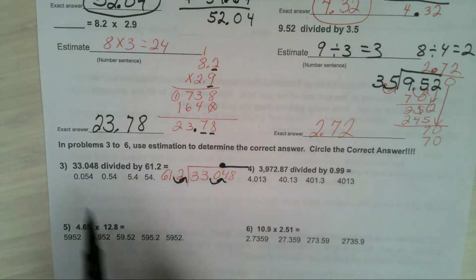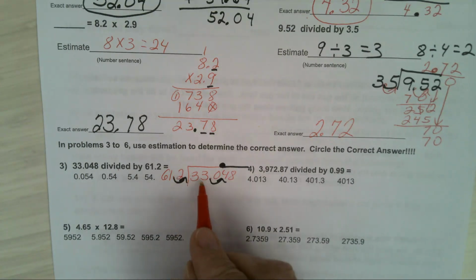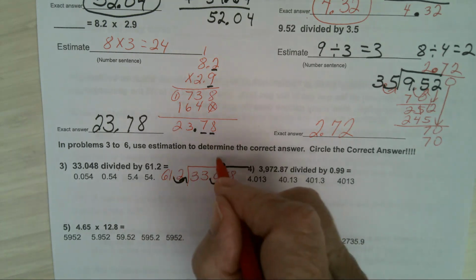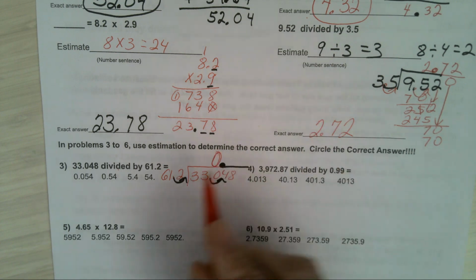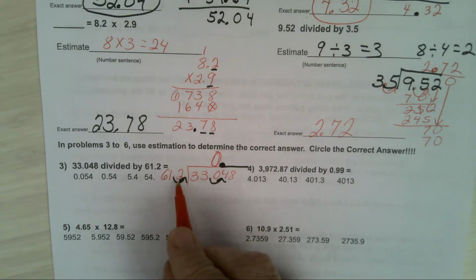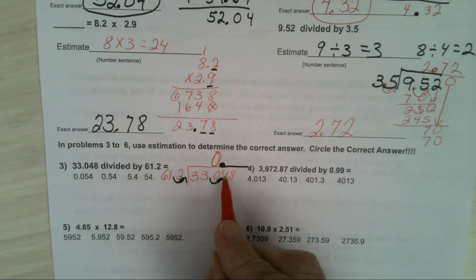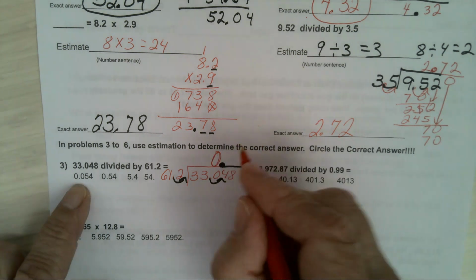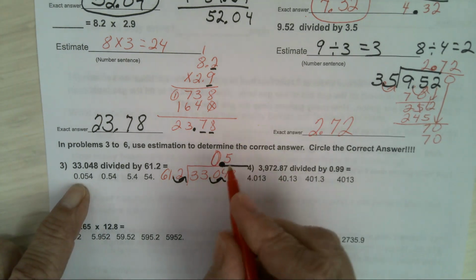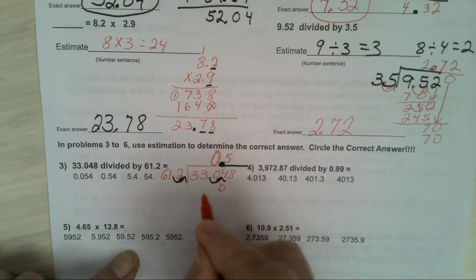Okay? Now, the nice thing here, well, you got to move it one place, and put it straight up. You know what the numbers are that you're going to use, right? So how many 612s are in a 3? None. In a 33? None. In a 330? None. So I'm going to put a 0 above my decimal point. How many 612s are in 3,304? Well, we know the answer is going to be a 5. 5 times 2 is 10. Carry a 1.